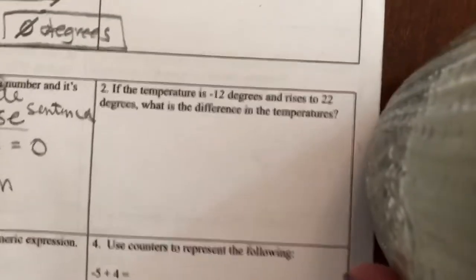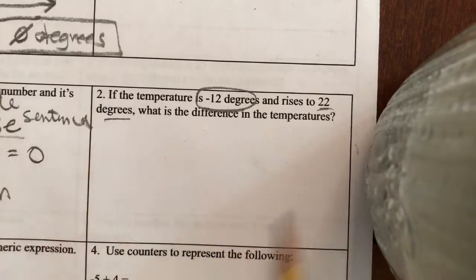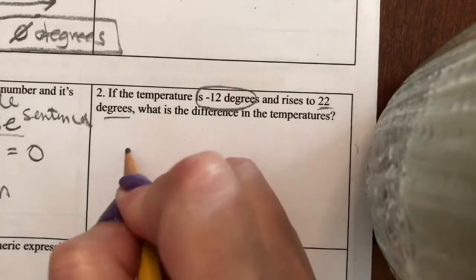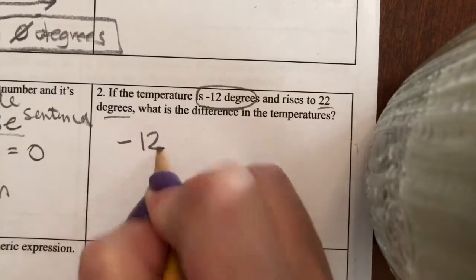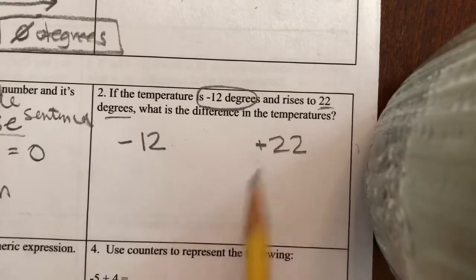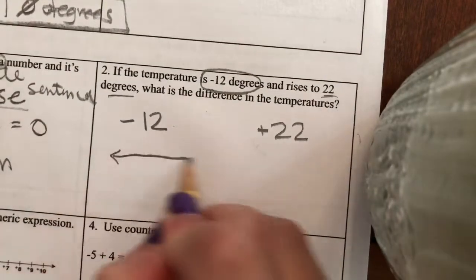Moving on. If the temperature is negative 12 degrees and rises to 22 degrees, what is the difference in temperatures? There's a couple of different ways to look at this. We need to find the difference between negative 12 and a positive 22. I'm going to do this a couple different ways. I'm going to start by putting this on a number line.